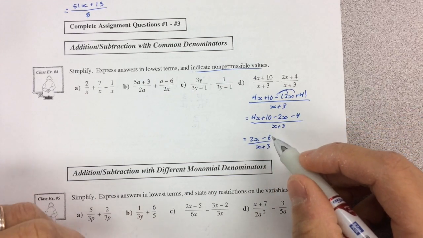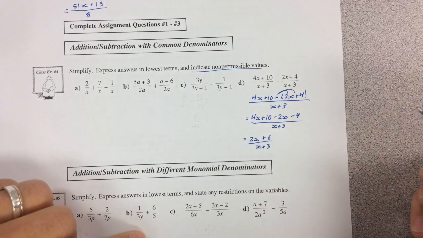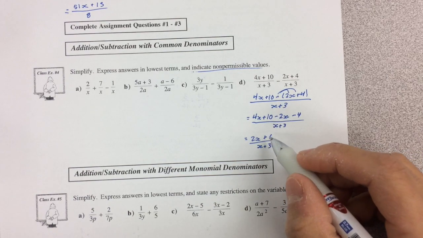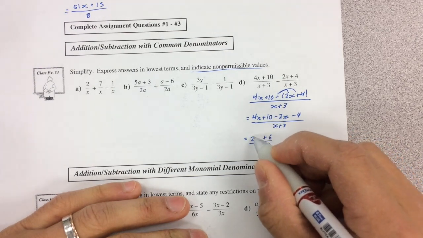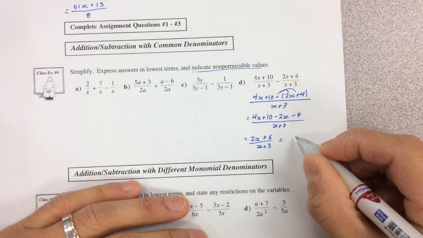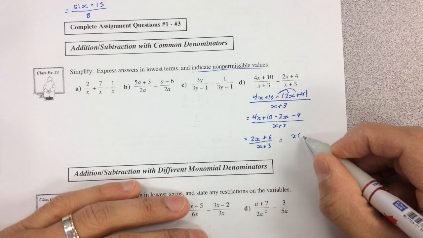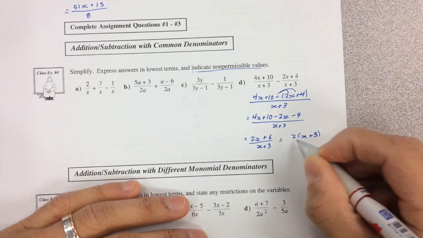Okay, now this is going to leave me somewhere where I can, and that's 2x plus 6. Now if you notice that this is something that I can simplify even further because I can pull the factor out of the top, out of the numerator. So if I divide the top by 2, I can pull out 2 out of 2x would just be x, and 2 out of 6 would be 3.